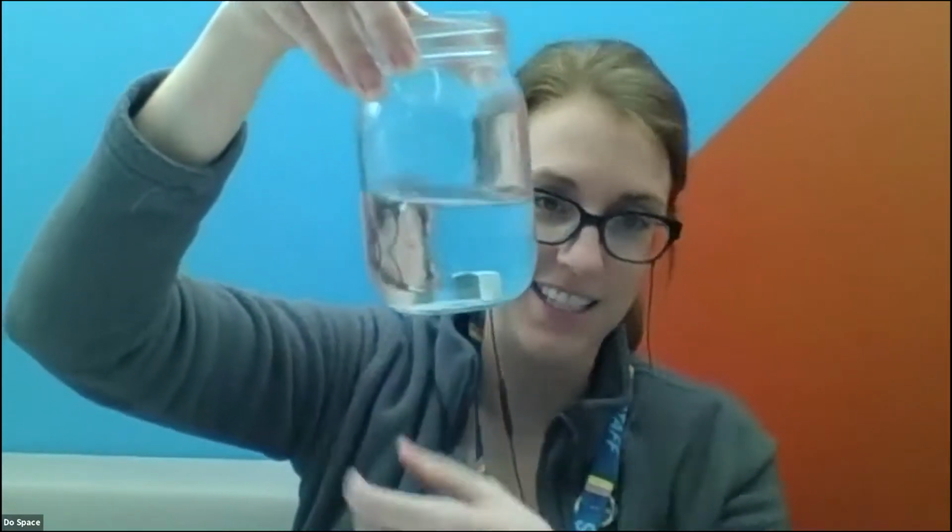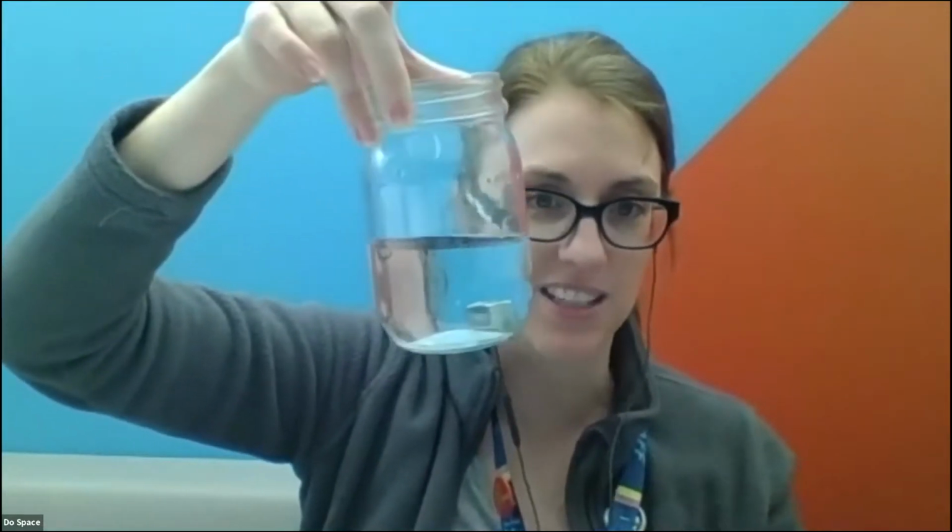Oh my goodness, that sunk right to the bottom, right? I don't think I'm going to get it out. If it sunk, it sunk. So that sunk right to the bottom. No floating at all. It was heavy. Okay, how many of you said this was going to sink? How many of you just said it was going to float?